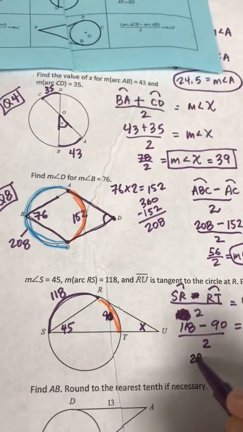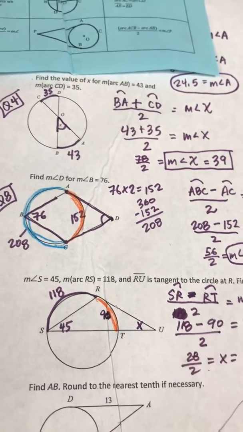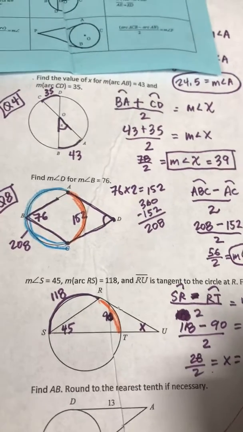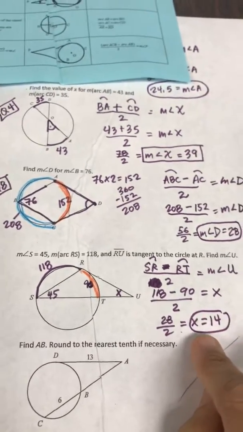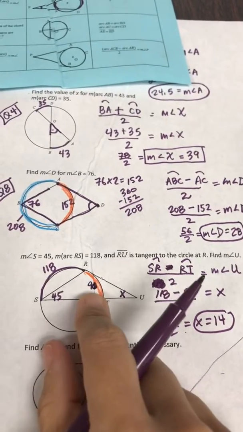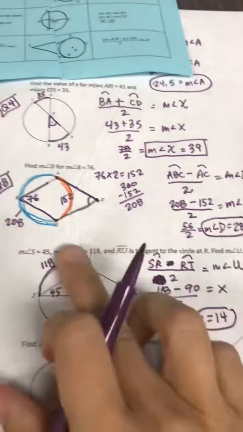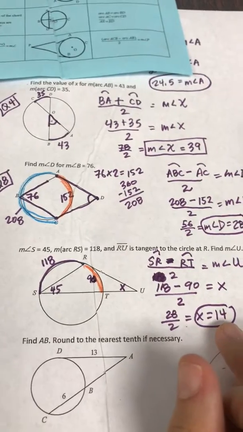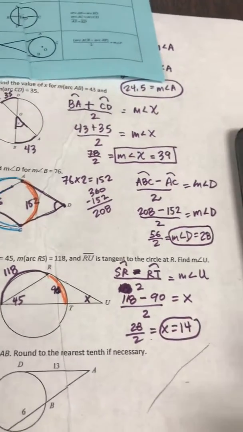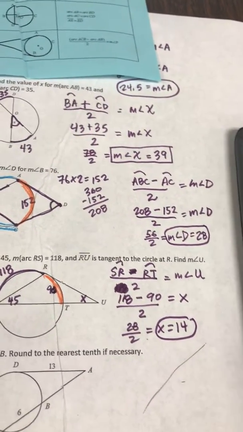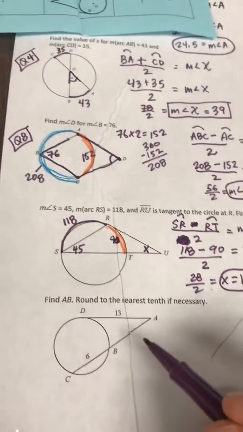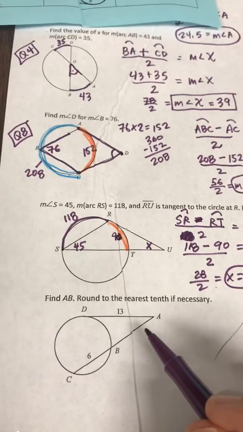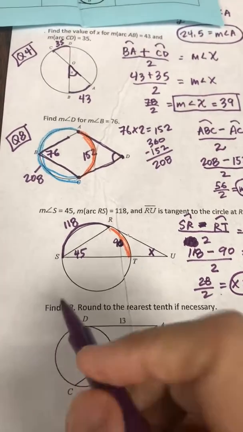So I get 28, divide by 2, 14. Now you can double check that. Is 118 minus 90 divided by 2, is that in fact 14? Yep, I double checked it. Okay, now it says find AB.